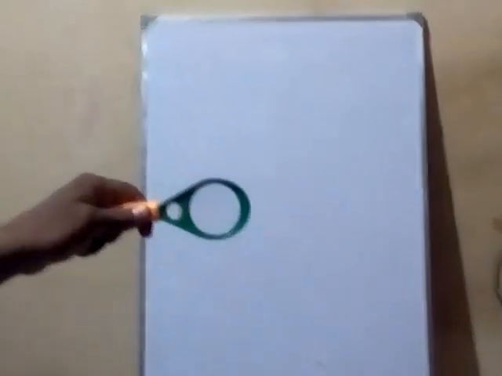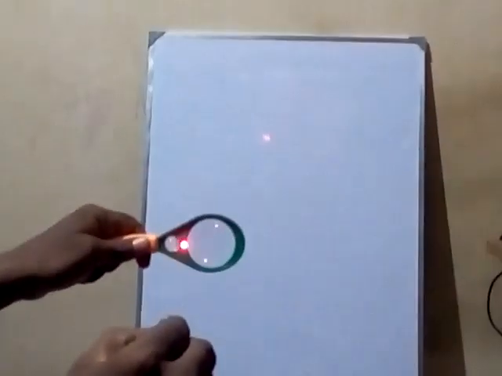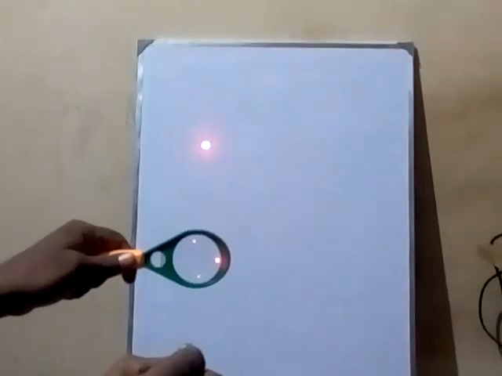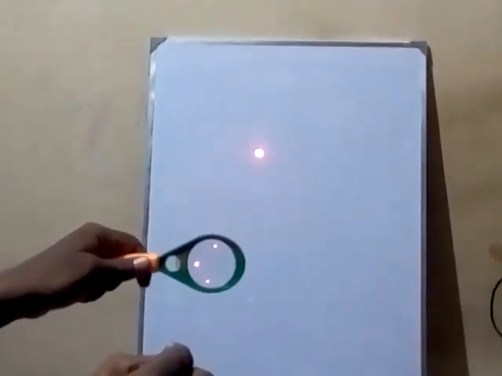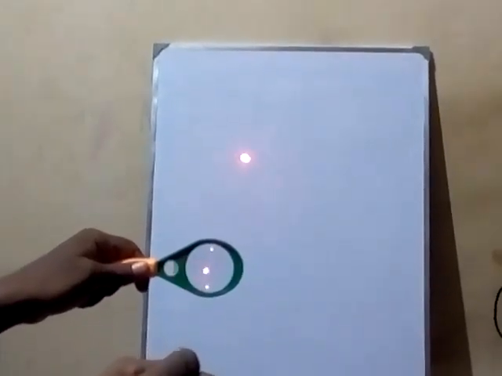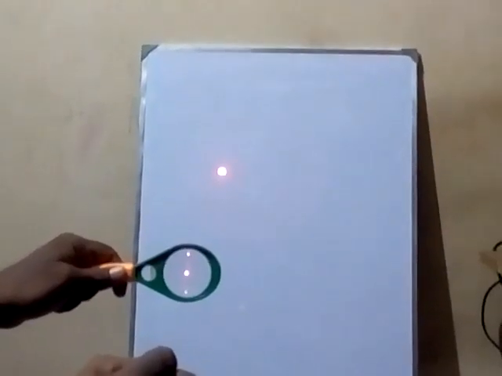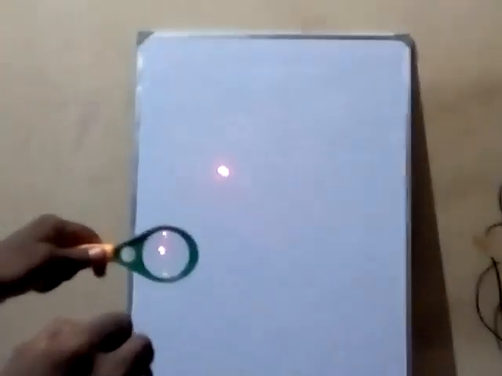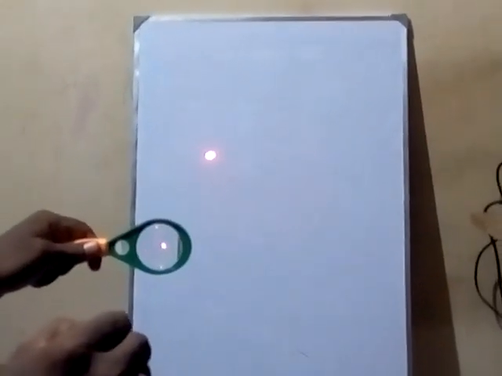I am going to try with the bigger lens. When I move towards right, the image goes left. When I move towards left, the image goes right. So it is understood that the light bends at points other than the optic center. See, when I keep it at the optic center, the movement does not change. So I want to show it in this fashion.